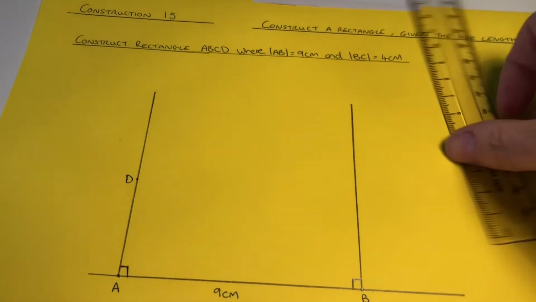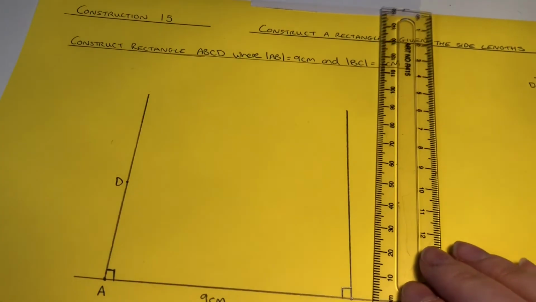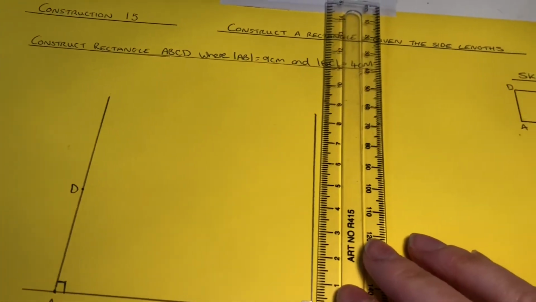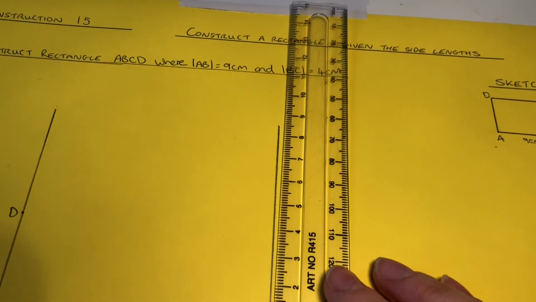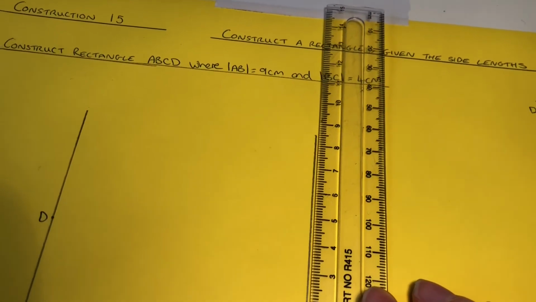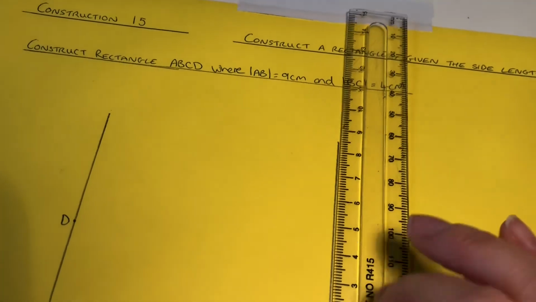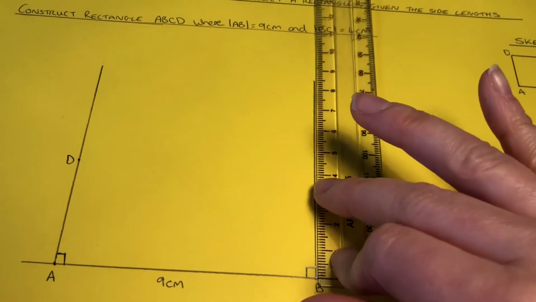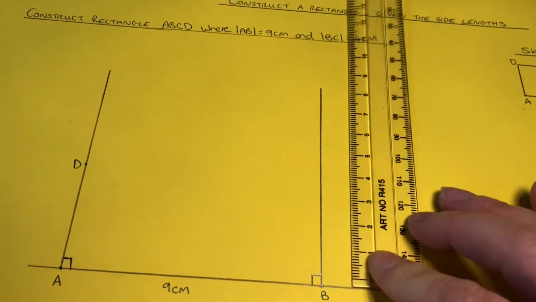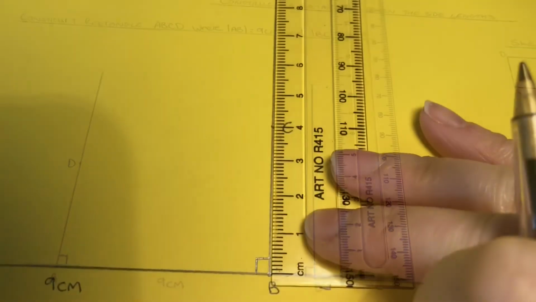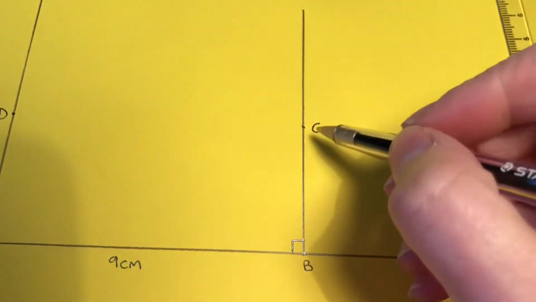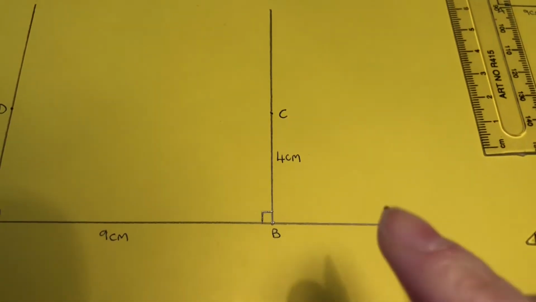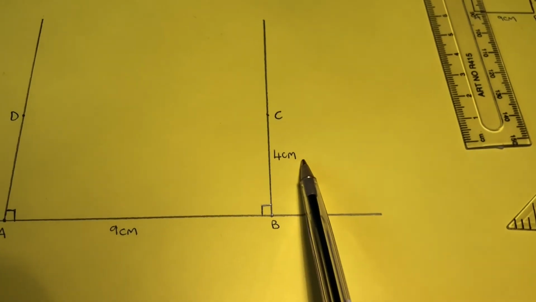And just like we did to find point D, to get our point C, we are going to line up our ruler, making sure that the 0 is level exactly with B, and then we're going to locate 4 centimeters on our ruler and draw a small dot beside it, which will be the location of C. Okay, there we have C, and we must make sure, as this was the piece of information given in the question, that we write on that measurement.